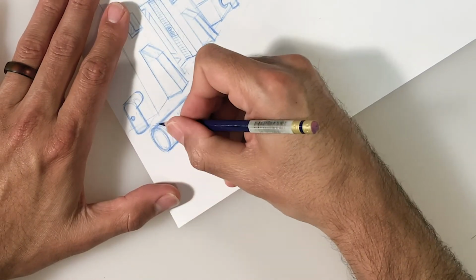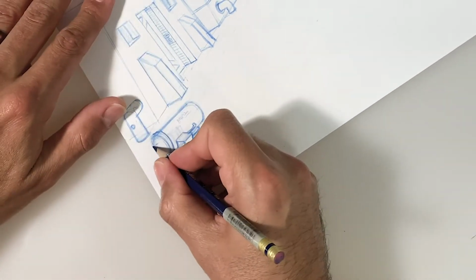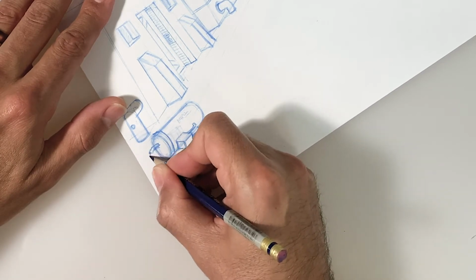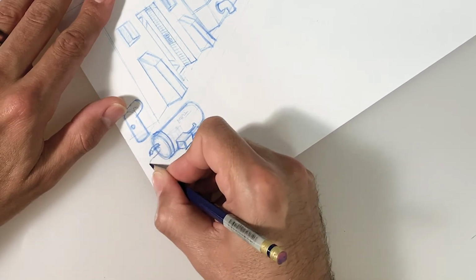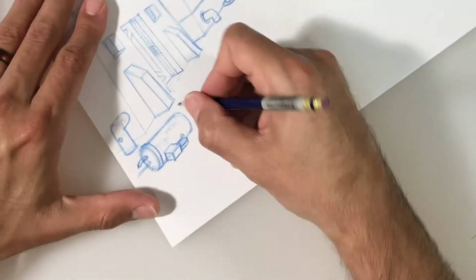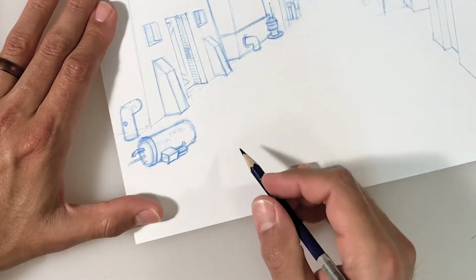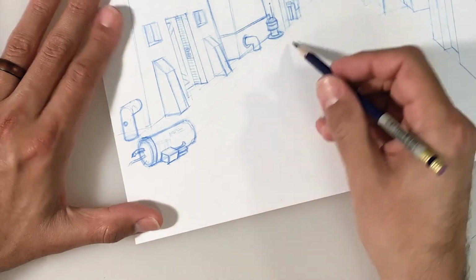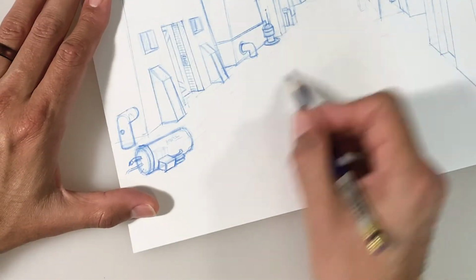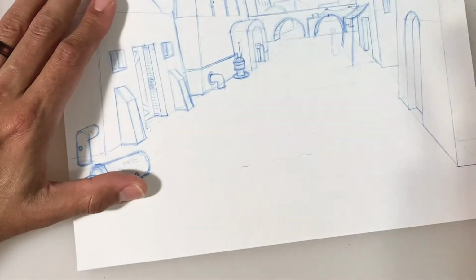Okay, maybe this is the bottom and it's got like a little lip on the bottom. Maybe it's got some like broken pipes coming out of it here. Okay. Enough of something there on the ground. Okay, and then when we're done, we want to give this ground texture so it feels like something. But I'm not worried about that yet.